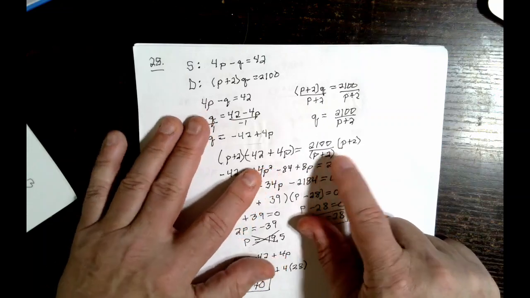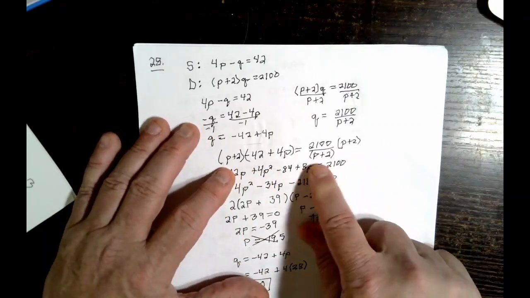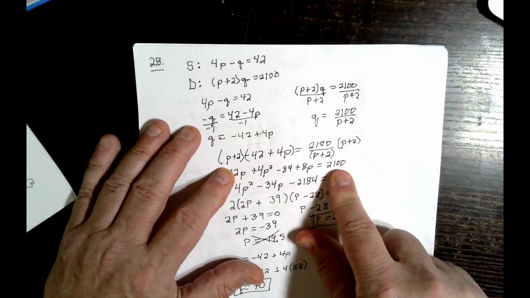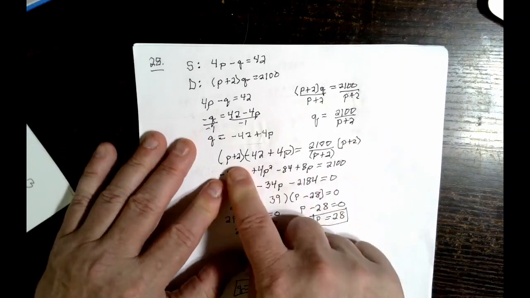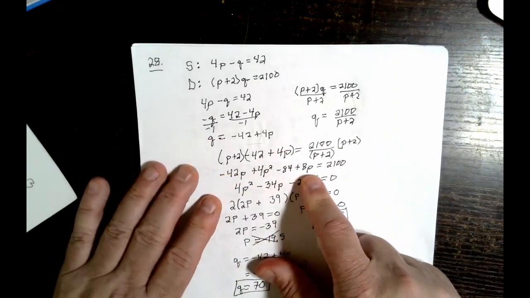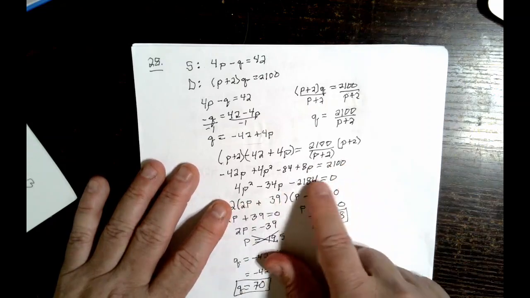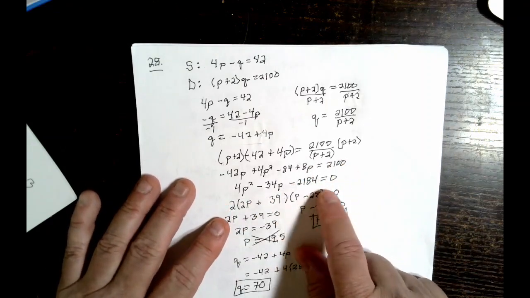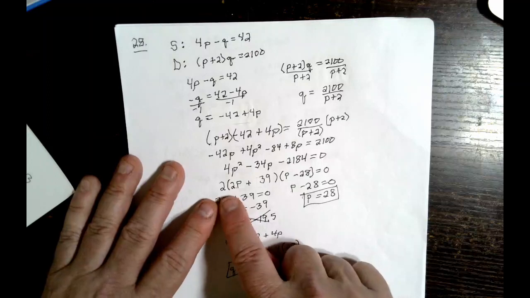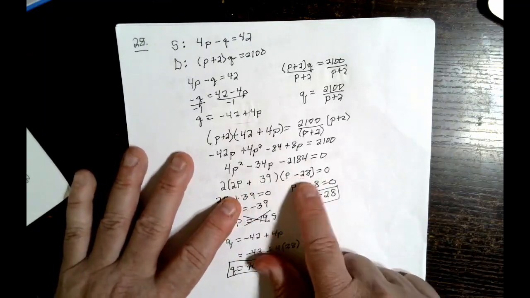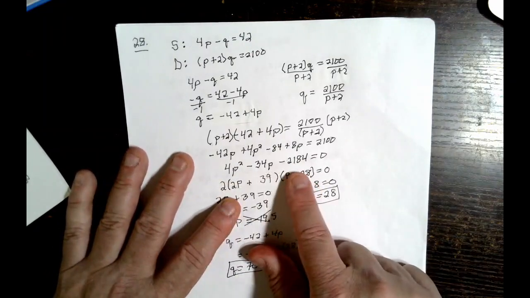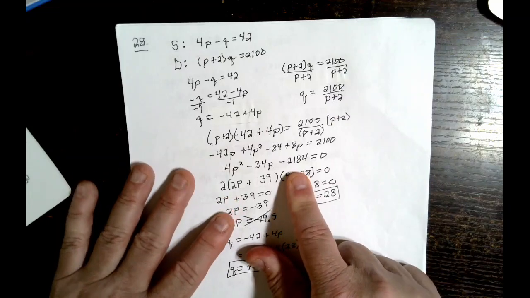And then to get rid of the fractions, I multiply both sides by p plus 2. Those cancel here, leave you just 2100. This one here, a lot to multiply out, you get a lot of terms. Bring the 21 over and combine like terms, you get this guy. I factored out a 2 first, then I factored it to this, but again, you can do quadratic formula with this guy. I would recommend that.